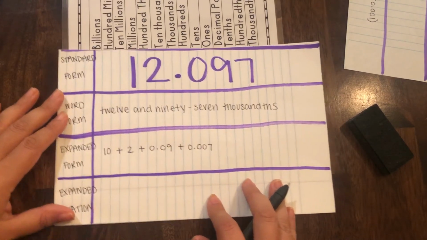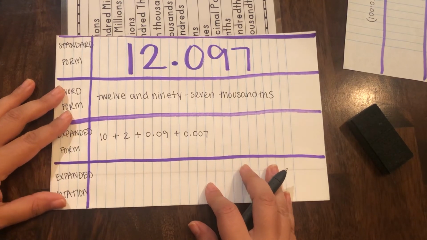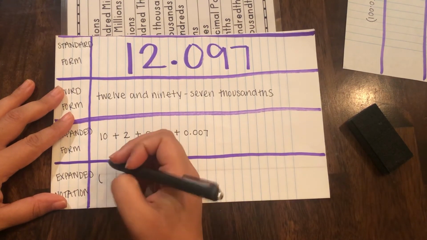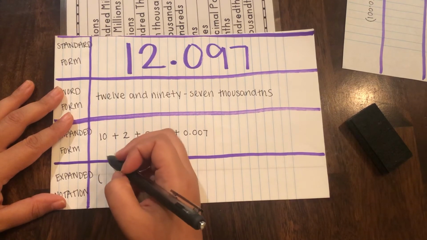And finally, we're going to do expanded notation. So we're multiplying each digit by the value of the place value.